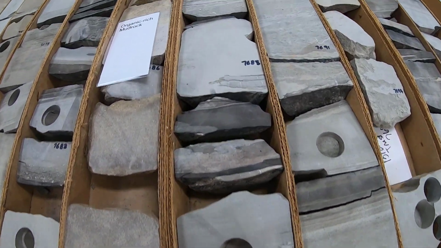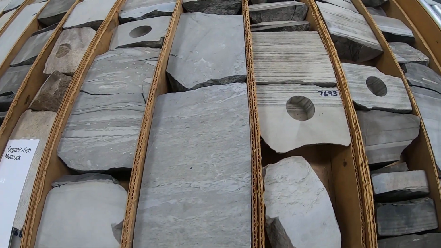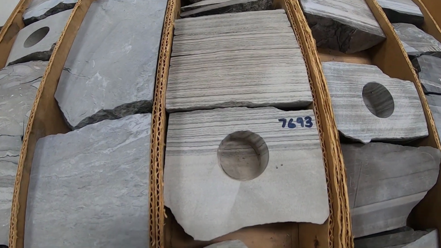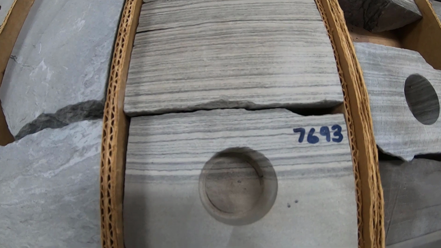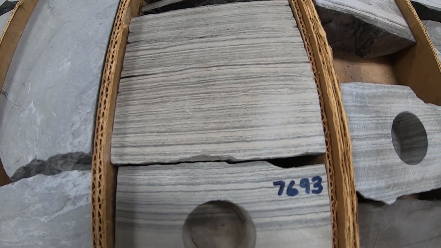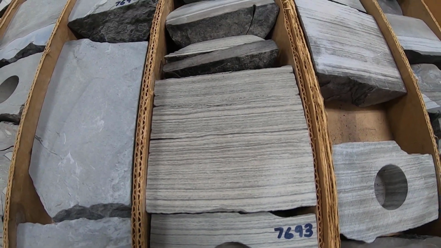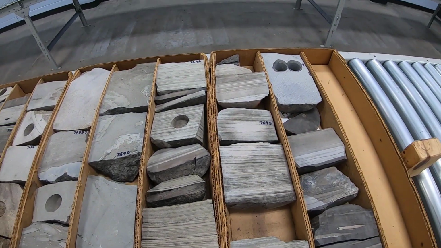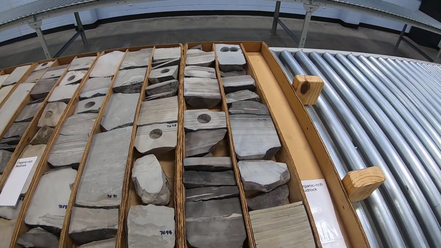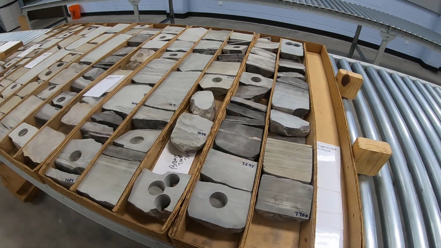And all of these, interestingly enough, in this clastic sedimentary sequence, look at this degree of laminations. This can tell you where you are with respect to the turbidite sedimentary environment. So those are the cores that we're going to talk about today.